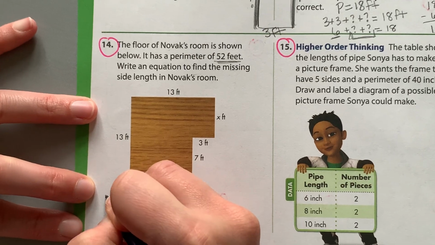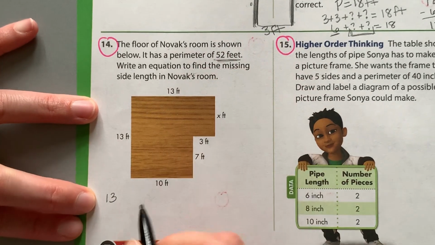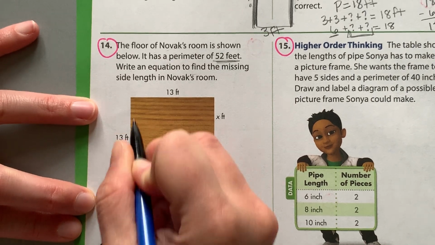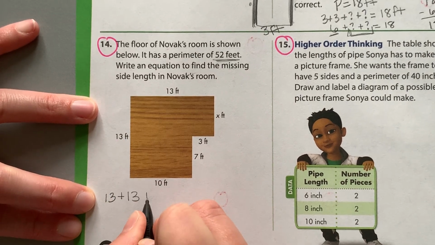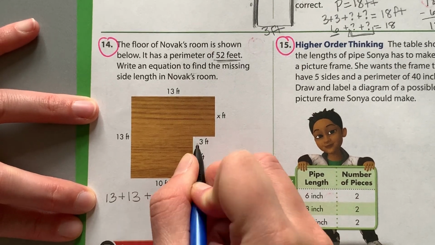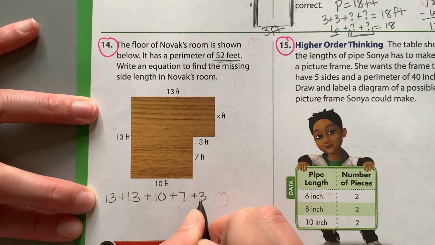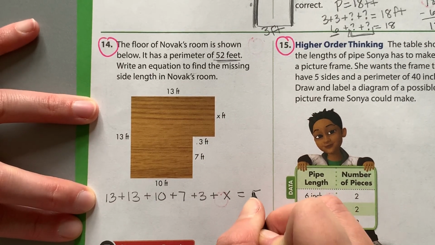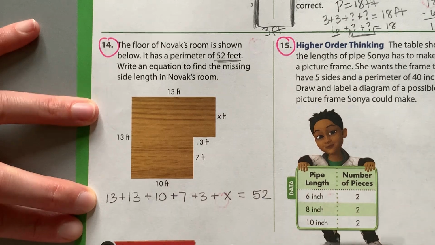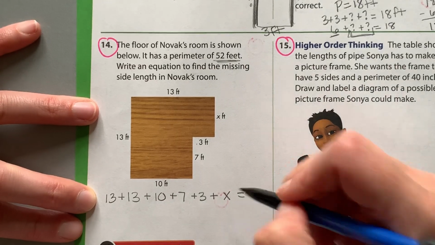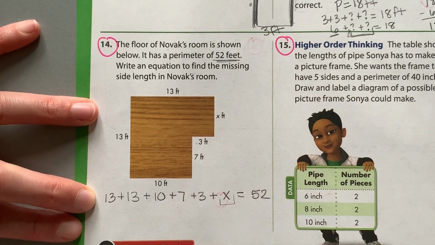I would have 13 from right here plus, let's go this way, 13 from right here. Then I have a 10 here plus 10. There's a 7 plus 7 plus 3 plus x equals 52. So I need to add together all of these to find out what x is, sorry.